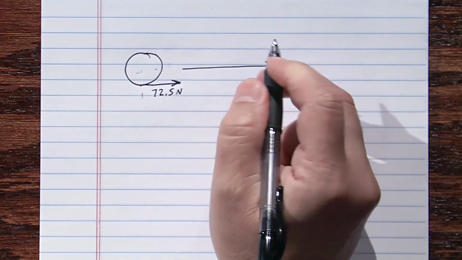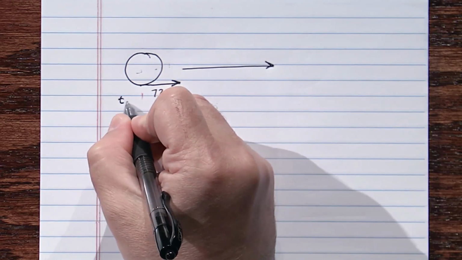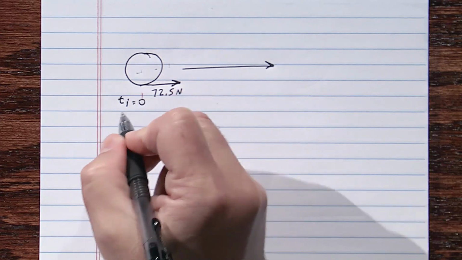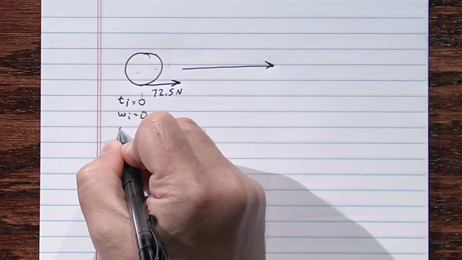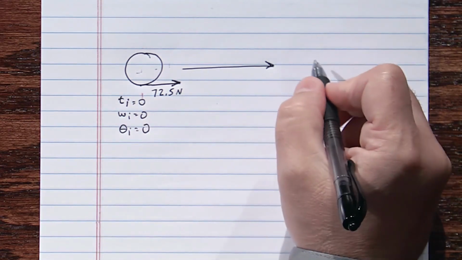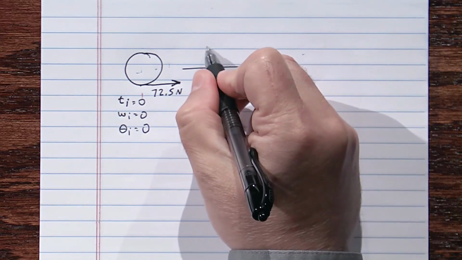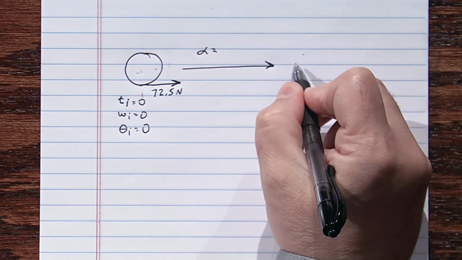The gear starts from rest, so let's go ahead and write all that out. Time initial, we'll call that 0. Omega initial, we're told, is 0. And theta initial, we'll call 0. And we have some angular acceleration, which we don't know yet.